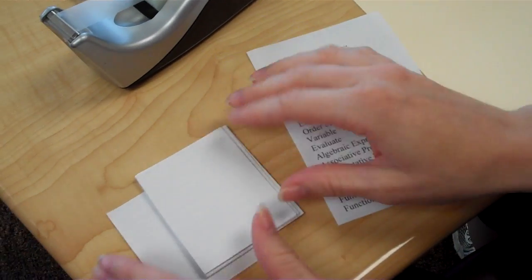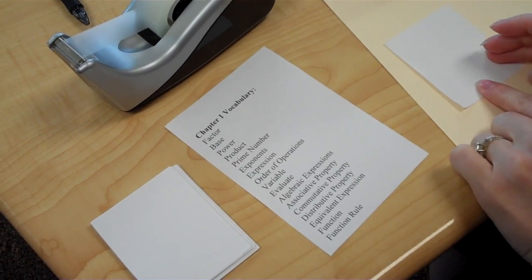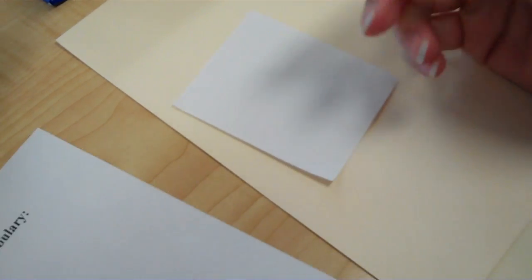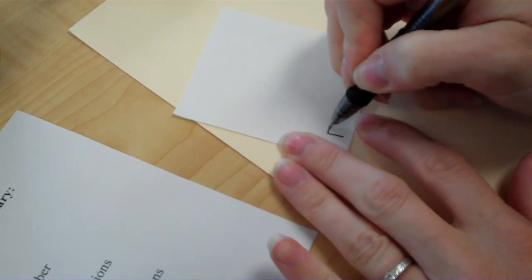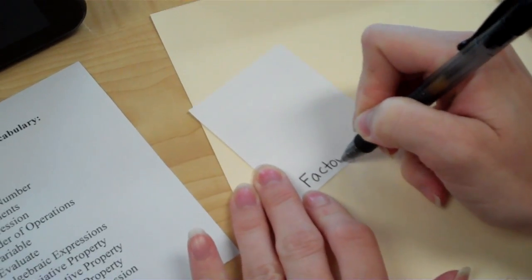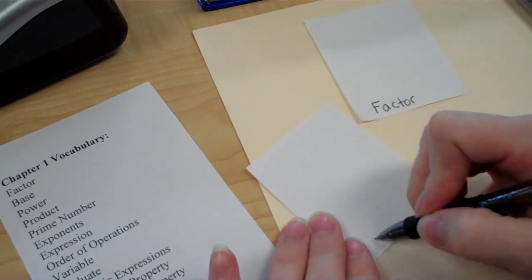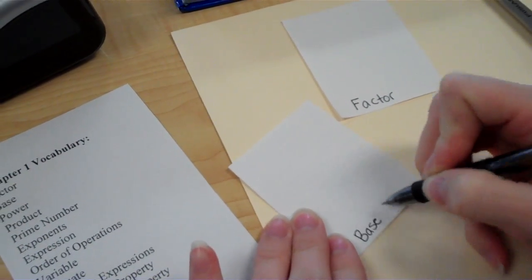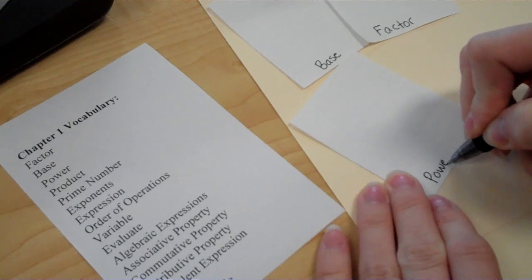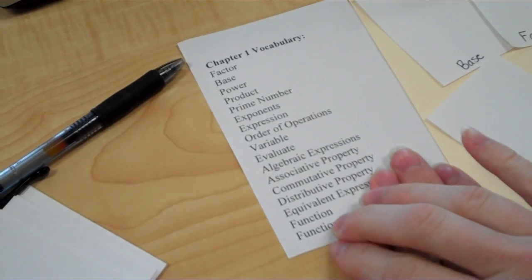Now the next thing that I'm going to do is write the vocabulary word on the note card, but I'm not going to take up all the space and write largely. I'm just going to write it at the very bottom. You can write it so that you can see it, but don't write extremely large. You will do this for all of your vocabulary words. I'm just going to do a couple to show you how to get started. Do one more here. Okay, so that's just an example. You will go through it and you'll write it for all of your words.